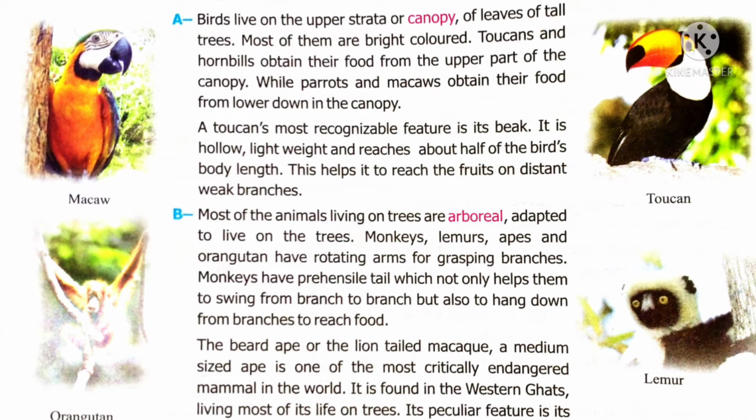The most important feature of the toucan bird is its beak. It is hollow, lightweight and reaches about half of the bird's body length. This helps it to reach the fruits on distant weak branches. Such a lengthy, hollow beak helps toucans reach fruit from a distance.